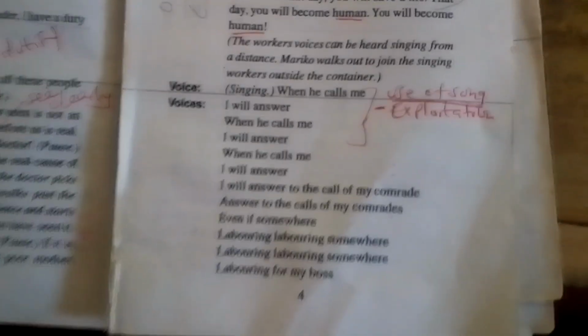Then I think that is the end of the scene, and we shall continue analyzing the next scene. We shall analyze scene 2, just like that. So I think the song, I'll try to sing the song.